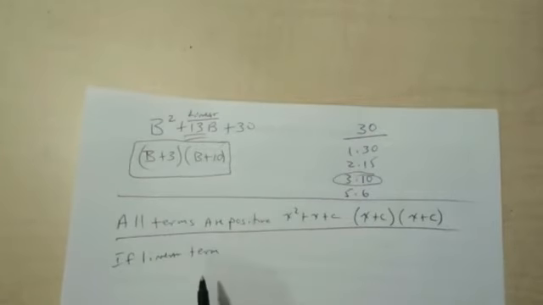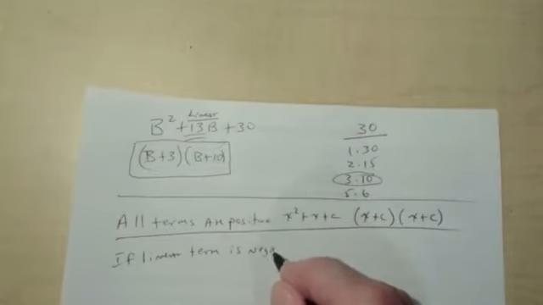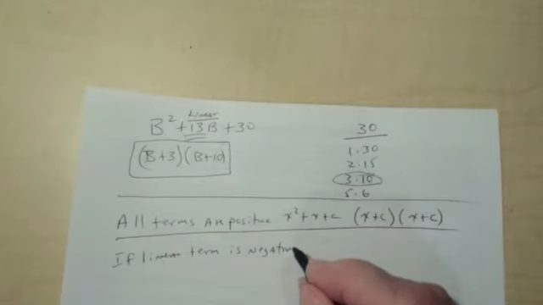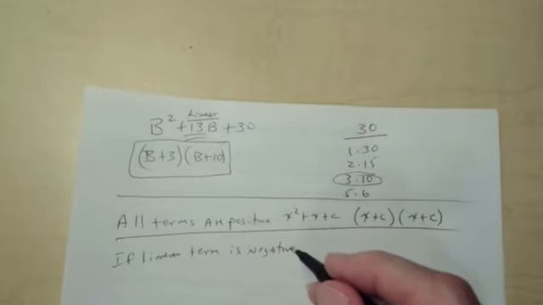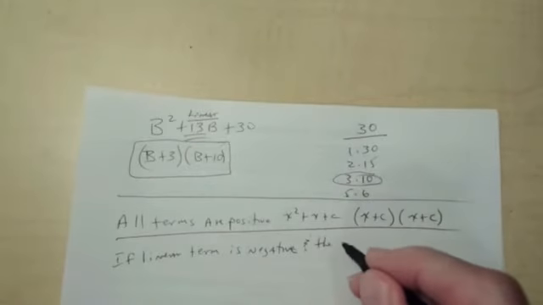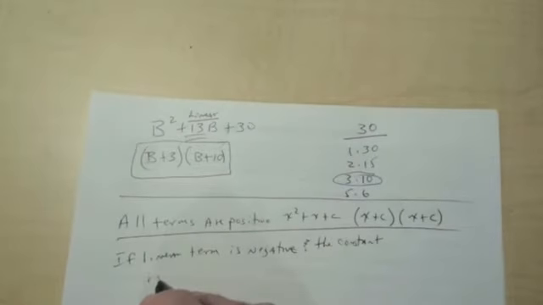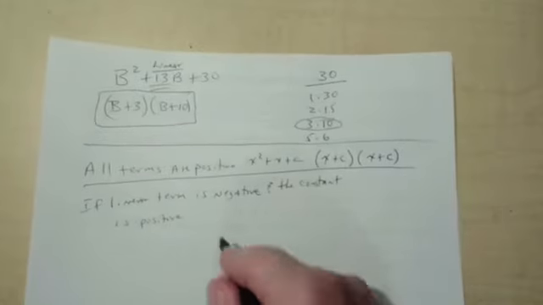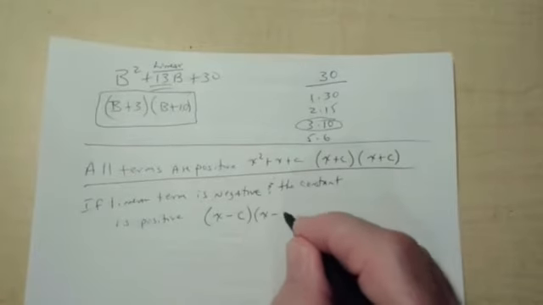This is the linear term. If the linear term is negative, and the constant is positive, then the factors are going to look like this: x minus the constant and x minus the constant.